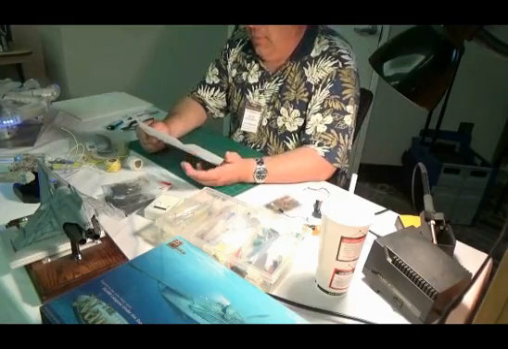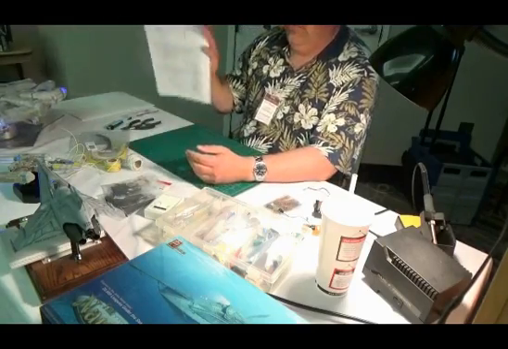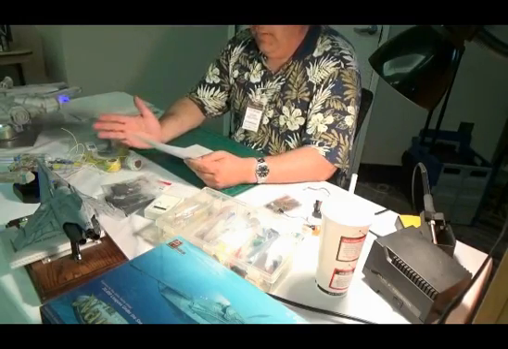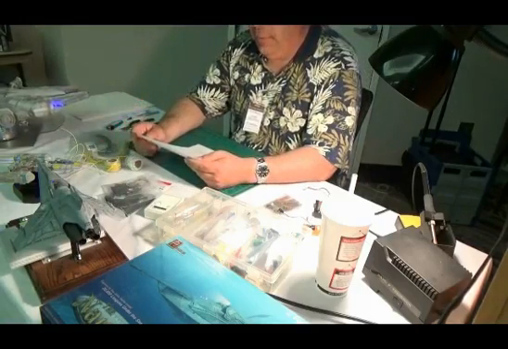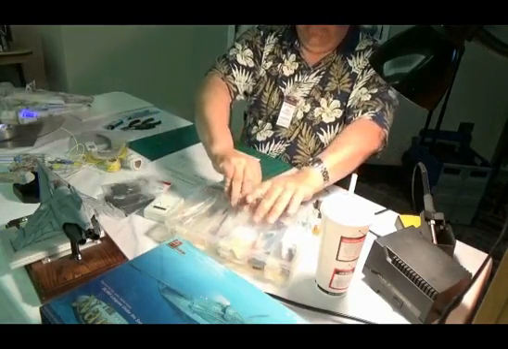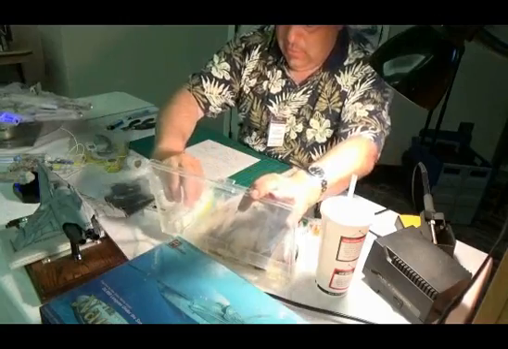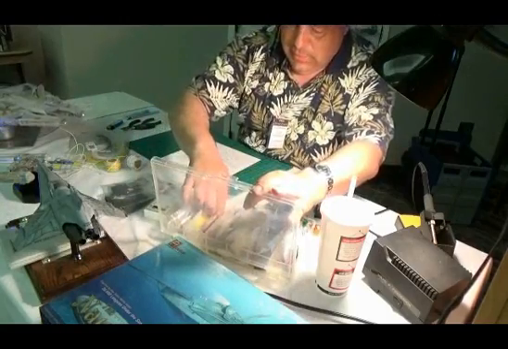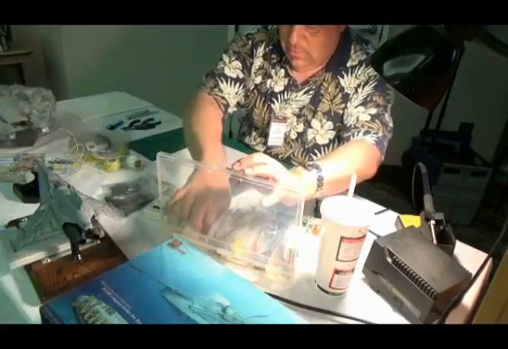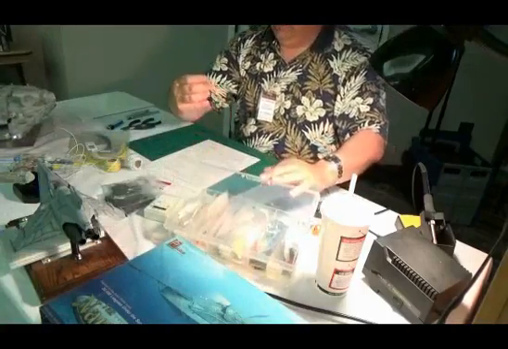LEDs are light-emitting diodes, as you read in the flyer here. There's a positive, which is an anode, and a cathode. Let's see if I have a box of LED stuff here. Basically, it looks like this.